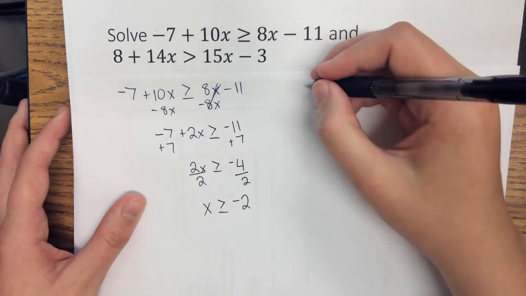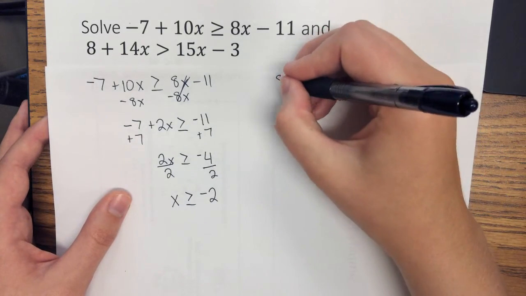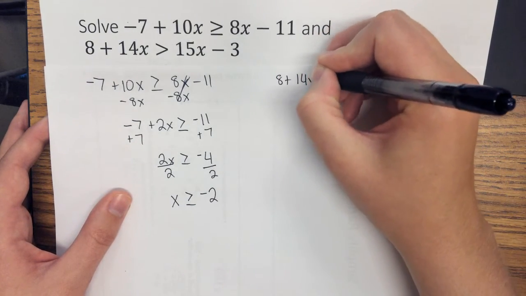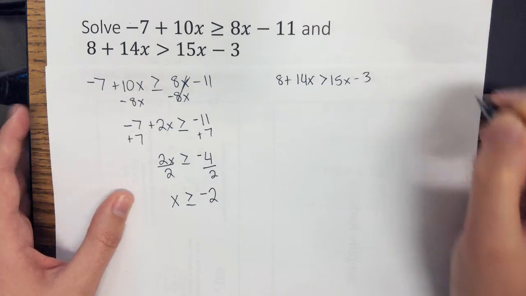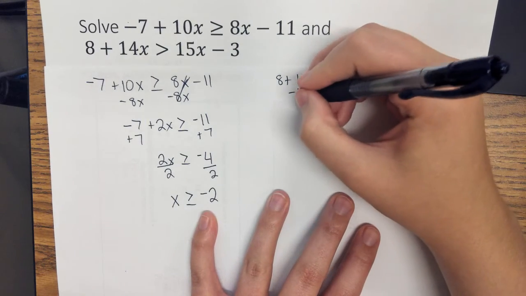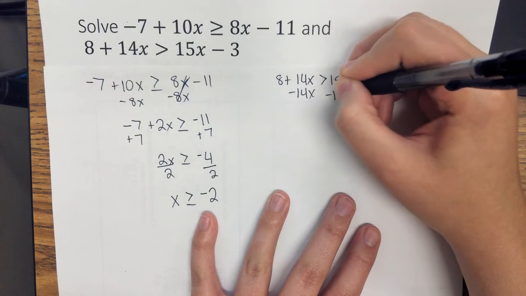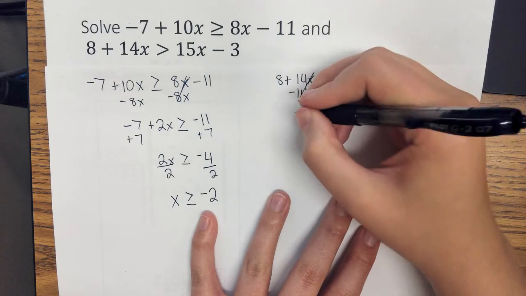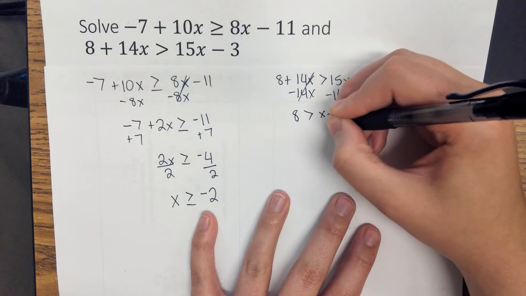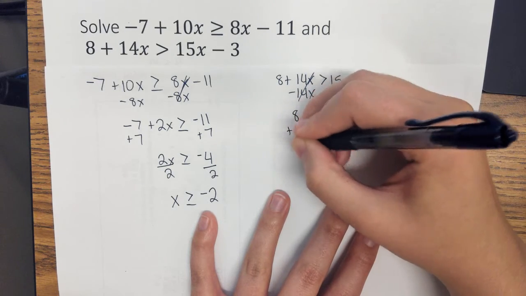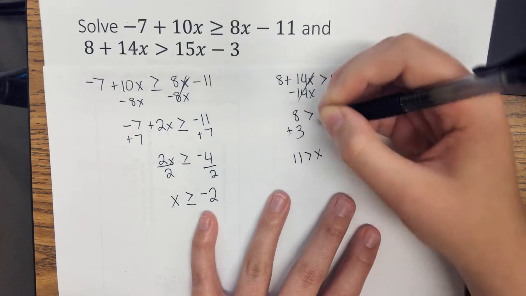Now let's solve this one. So 8 plus 14x is greater than 15x minus 3. This time I'm going to subtract 14x from both sides. So 8 is greater than x minus 3. And then we're going to add 3. So 11 is greater than x.